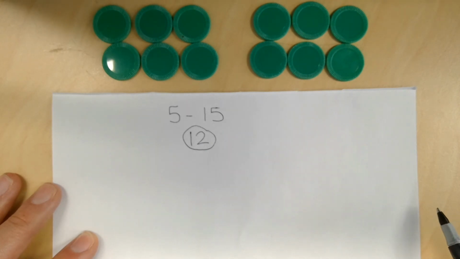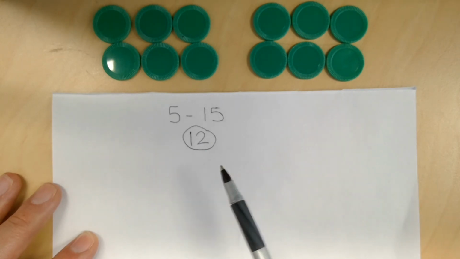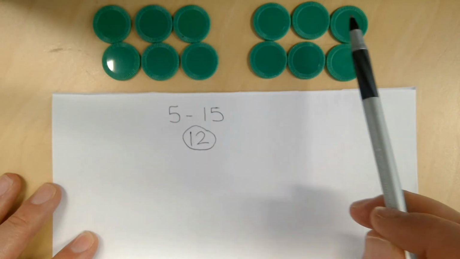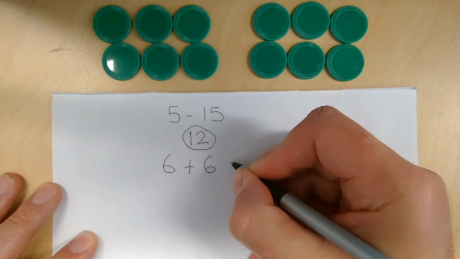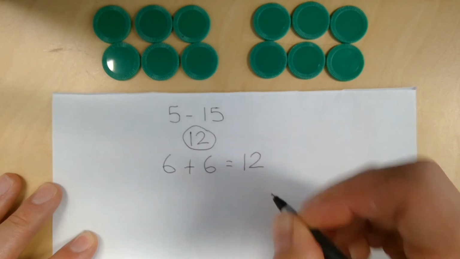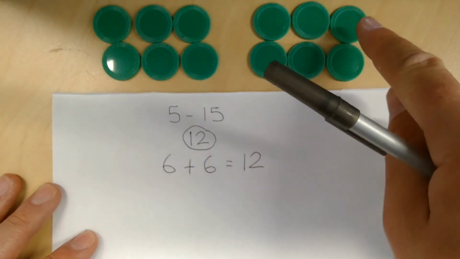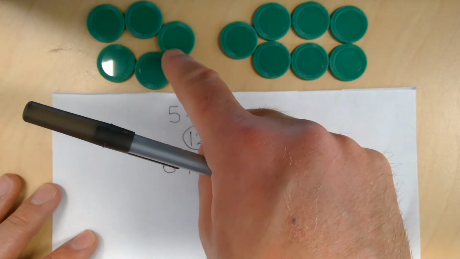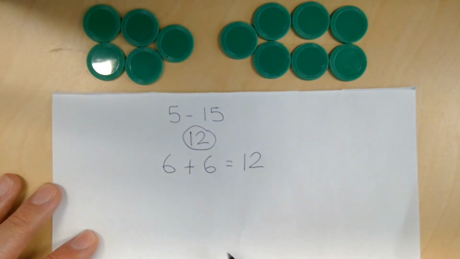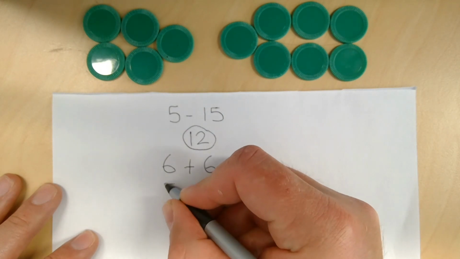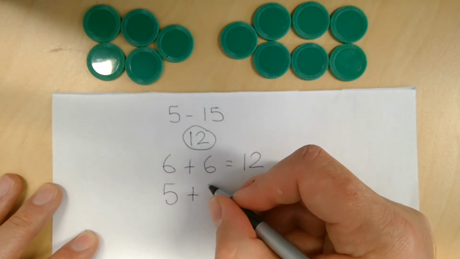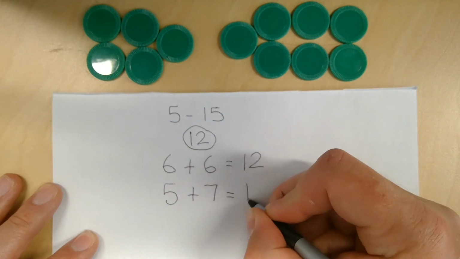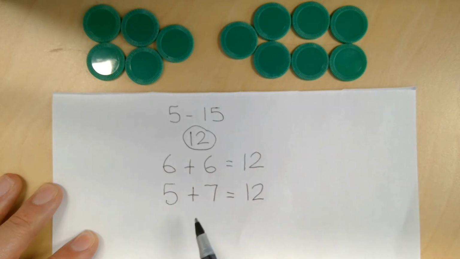I've already split my 12 counters up into 2 equal groups. I've got 6 and 6, double 6. So I know 6 plus 6 equals 12. I can move one more block over to this side and have one less block over here. So I now know that I have 5 there. But I have one more block here, which makes 7. So we now know that 5 plus 7 equals 12.